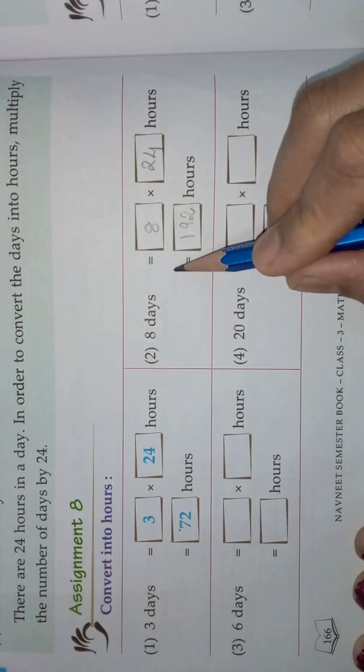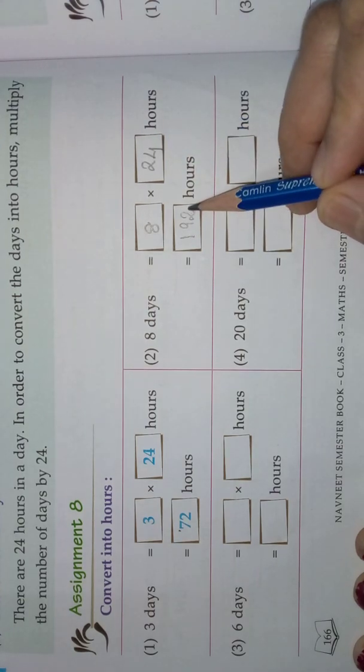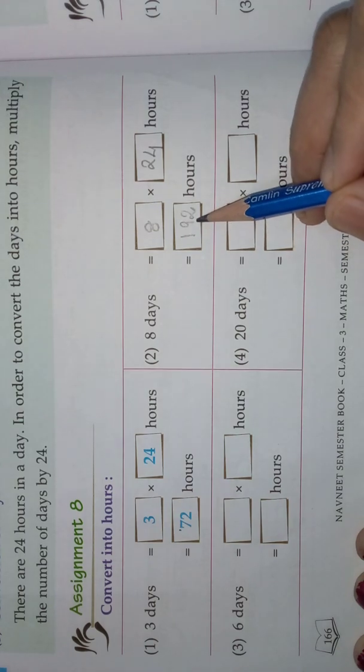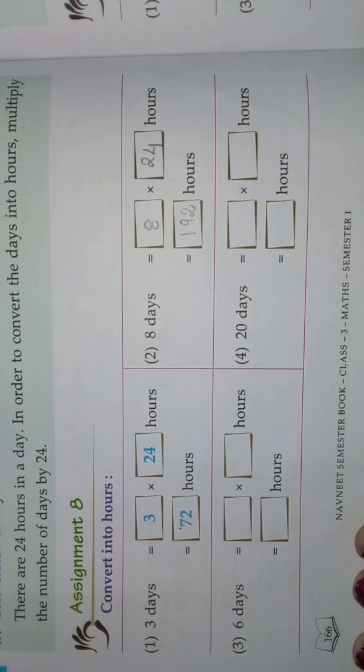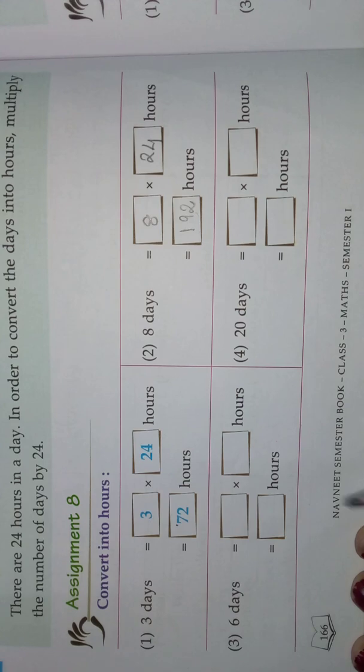Understood children? 8 fours are how much? 8 fours are 32, 2 right here, 3 as carry, and 8 twos are 16, 16 plus 3, 19. So, 192 hours. In this way you should do the remaining sums. Multiply the number of days by number of hours, like 6 into 24. You do and find out the answers.